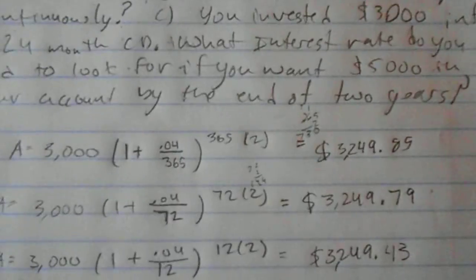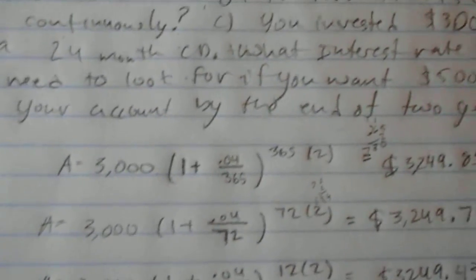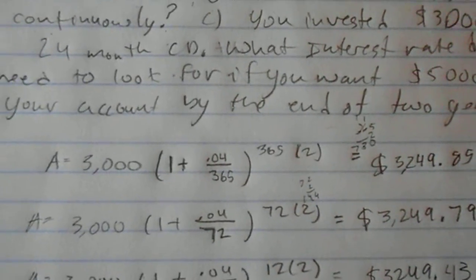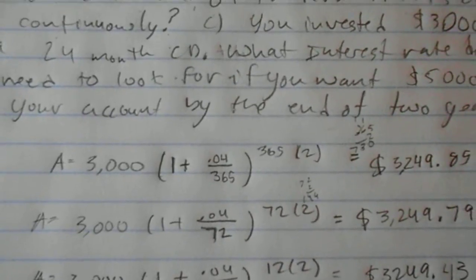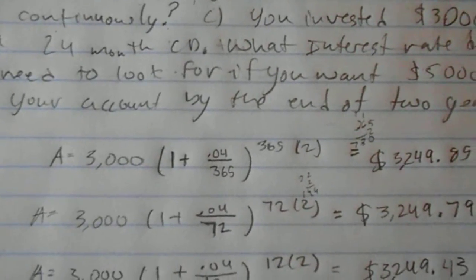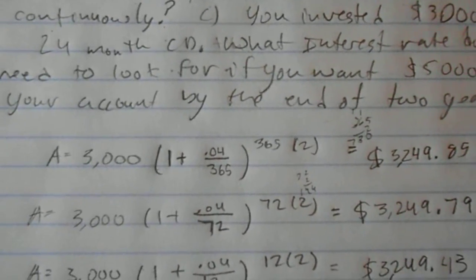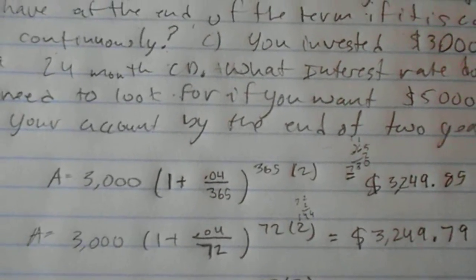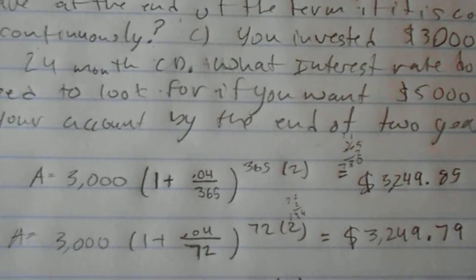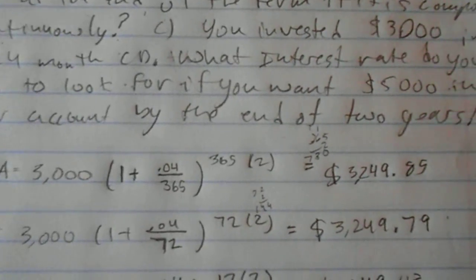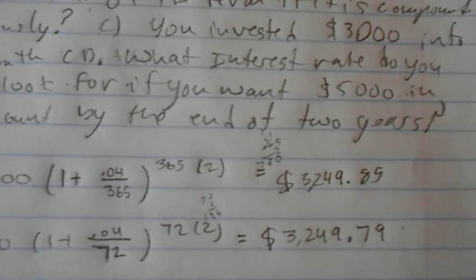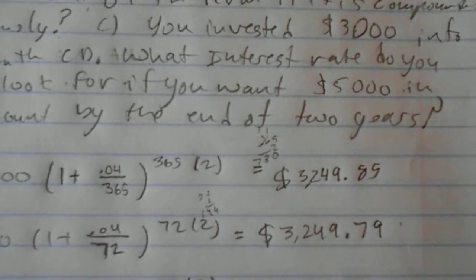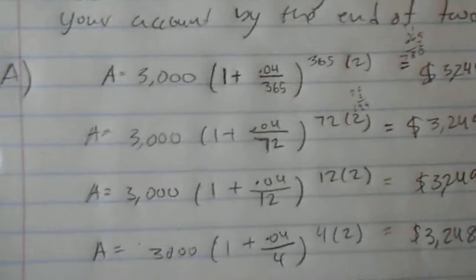Then we pretty much do the same for the next one, except we just change the N, which is now 52 weeks. So put the starting 3,000, 1 plus the rate over 52, and then to the power of 52 times 2 years, and we'll get 3,249.79.